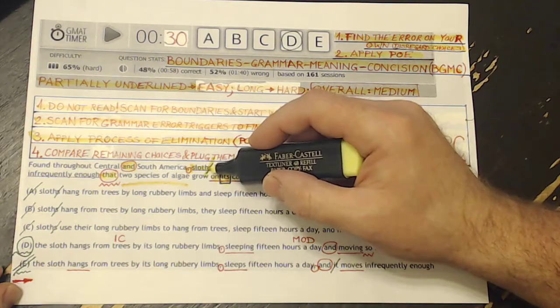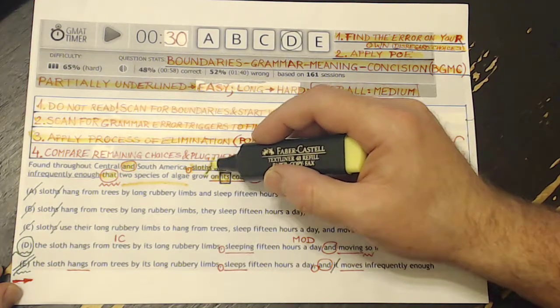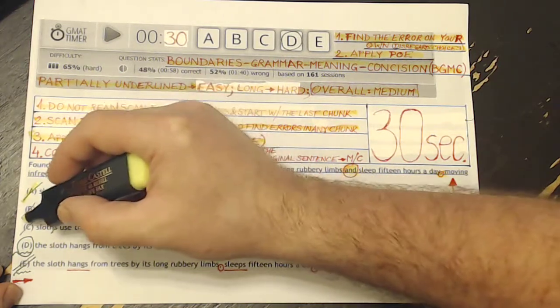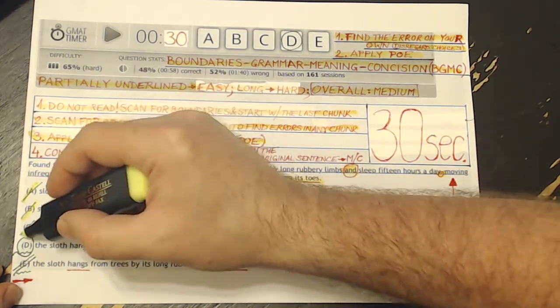So we can eliminate any choice which contains the word sloths. So we get rid of choice A based on that, choice B based on that, and choice C based on that.